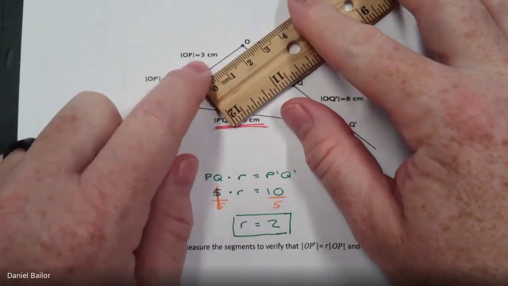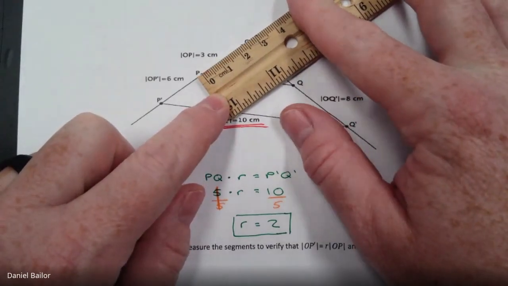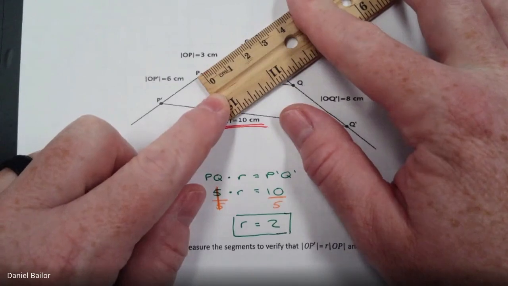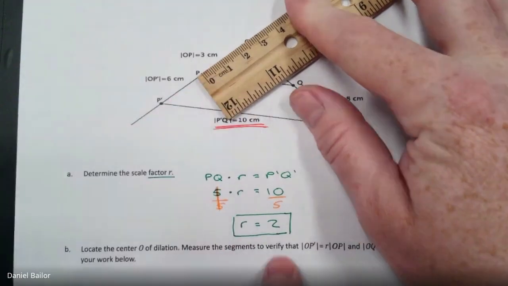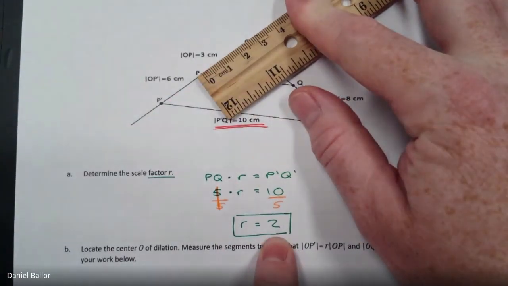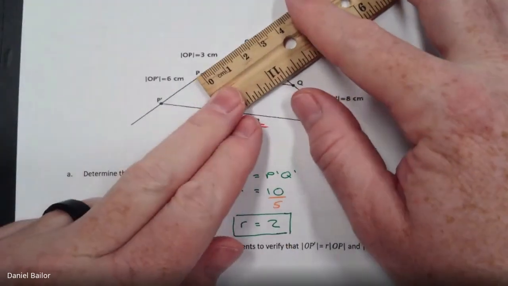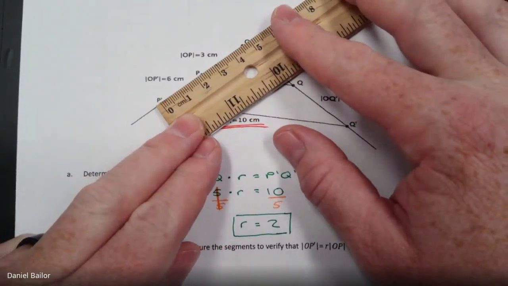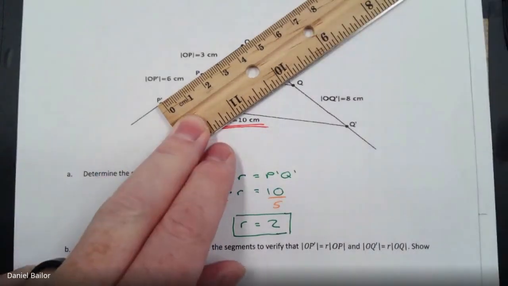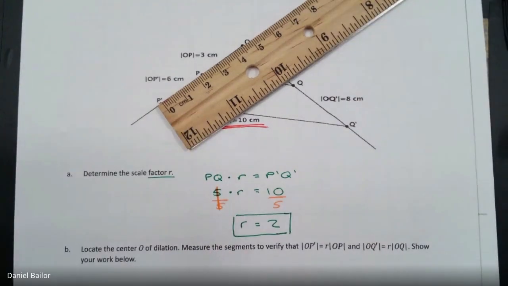Well, they say it's 3 centimeters, but it's not really. If you look at my ruler, OP looks like it's about 2.3 centimeters. But if the scale factor is 2, then this should be 2.3 times 2, so this should be 4.6. And if you look, it is 4.6. You can see where the dot hits at 4.6. So, yes, this does work.